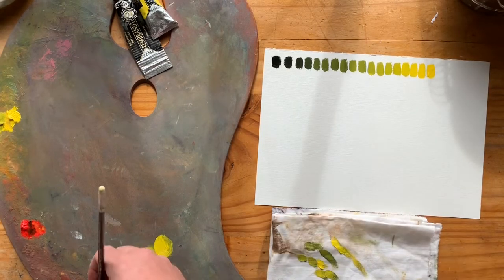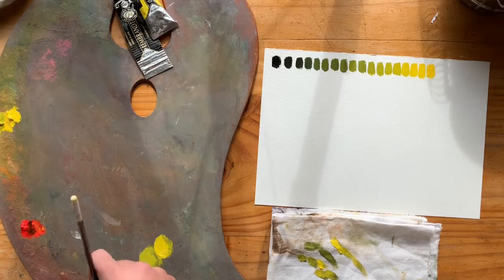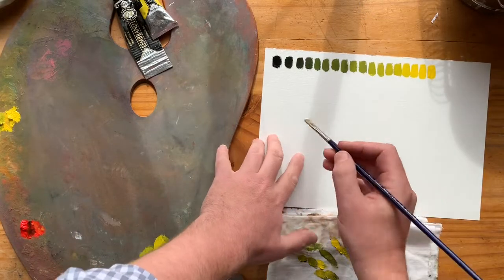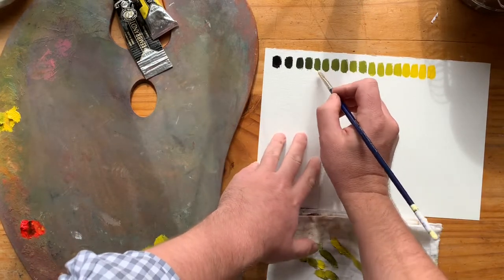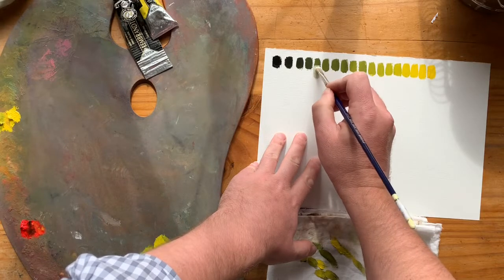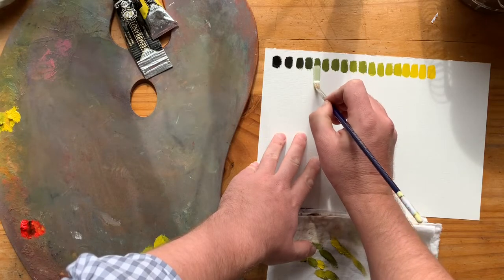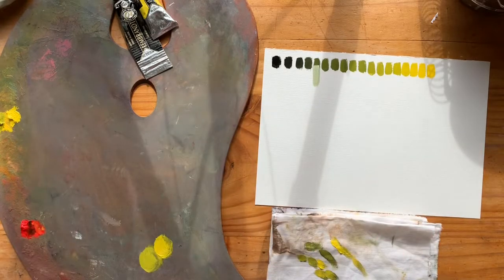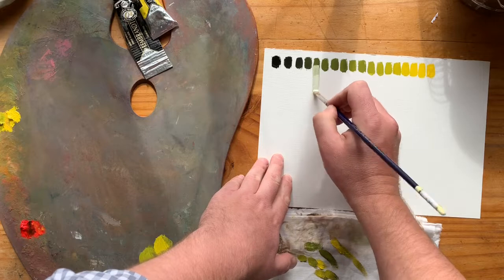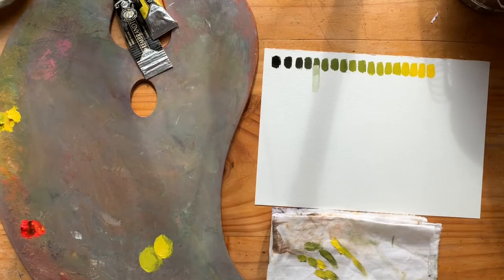What you can then do is underneath each of those, if you're working in oil, this is pretty easy, or with watercolour you could, with a little bit of water underneath, mix into that a little bit of white and drag it down, and see some of these colours opened up with a little bit of white like that.